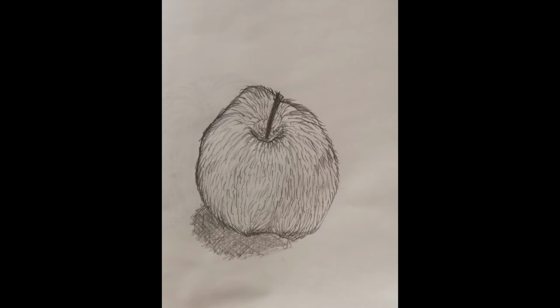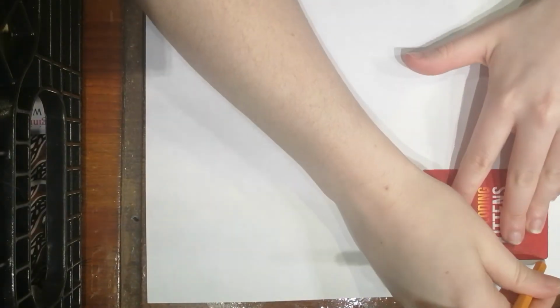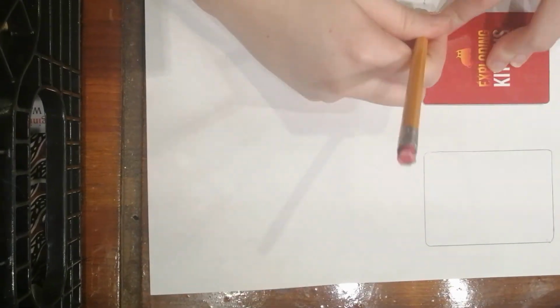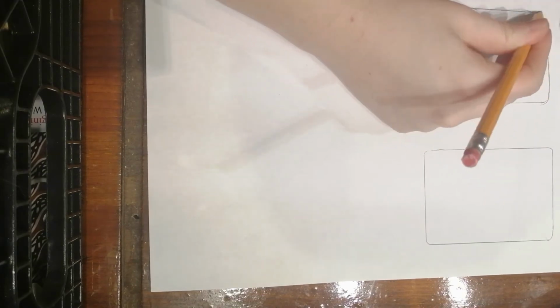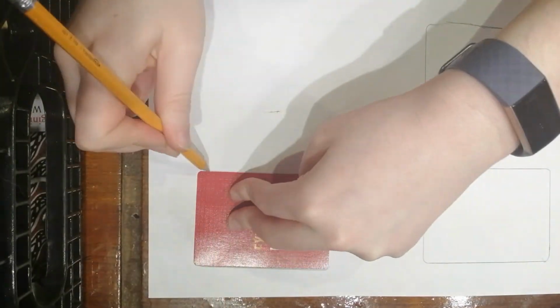For our next exercise, I'm going to show you how to draw 3 textures and you're going to draw one of your own. So what you want to do is begin by drawing boxes or some other space that you can then draw in. I use this little playing card because I recently moved and I don't really have much in the way of things to trace, but really anything will work. What we're going to do is wood, cracked earth, and fur.